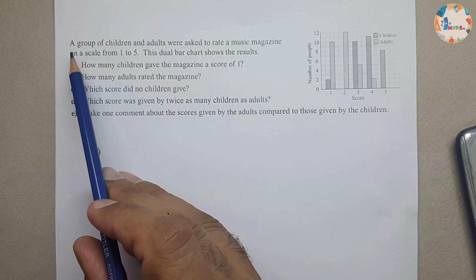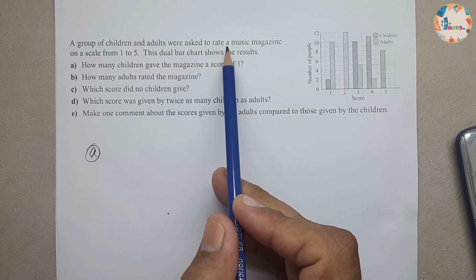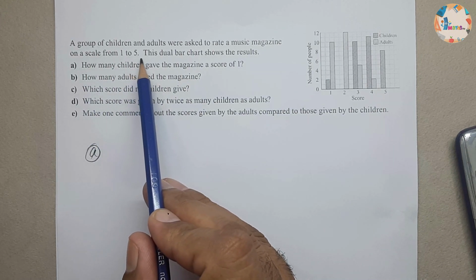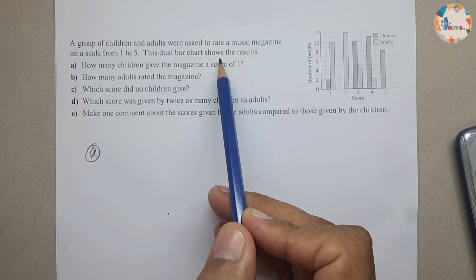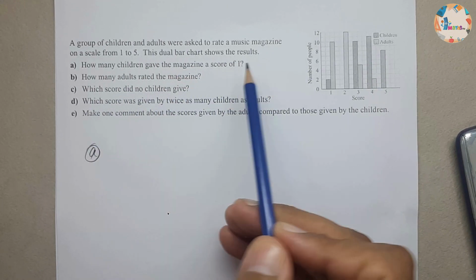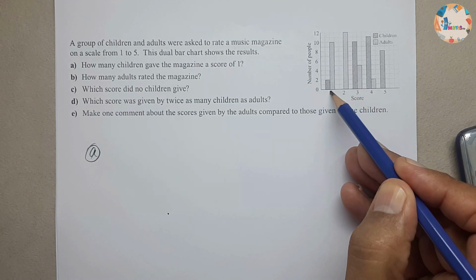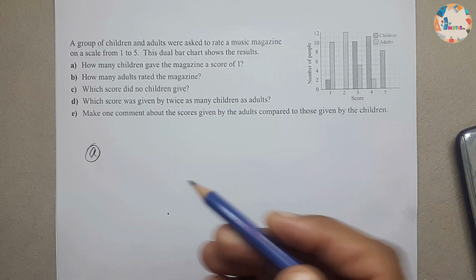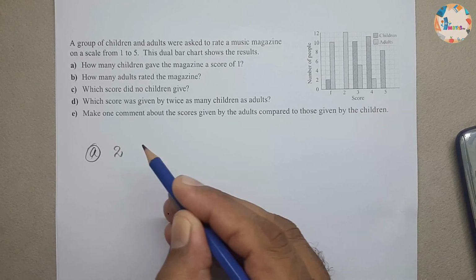If I quickly go through the question, a group of children and adults were asked to rate a music magazine on a scale from 1 to 5. This dual bar chart shows the results. So how many children gave the magazine a score of 1? So this is 1, and first one is children bar, so only 2 children. So we can write answer as 2.